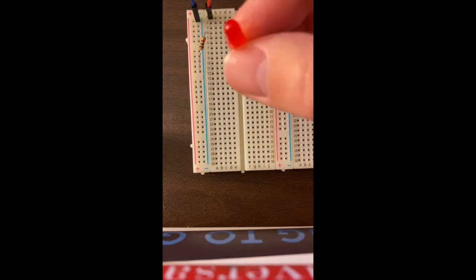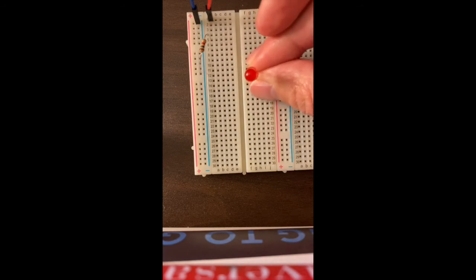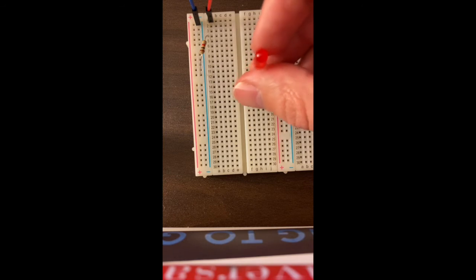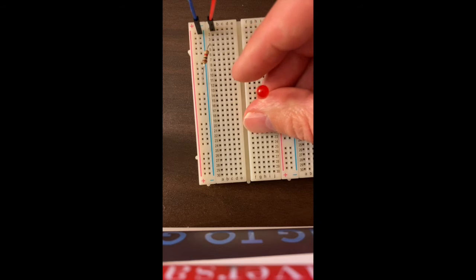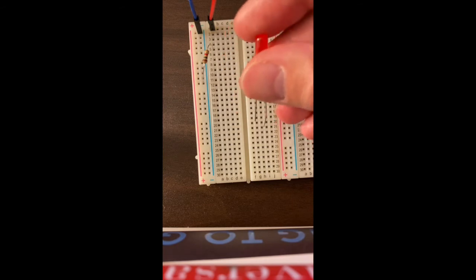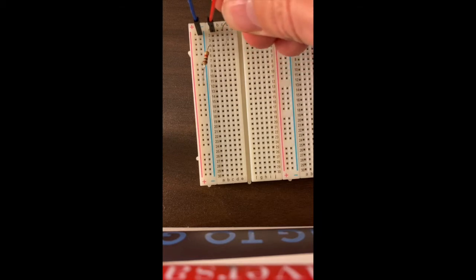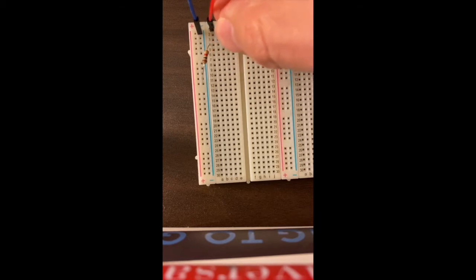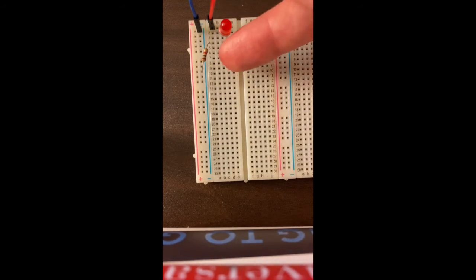Another way this is shown is if you look at this vertically, you'll notice that it's round on the right side, but there's actually a flat edge on the left side. And so that flat edge denotes the cathode, just like the shorter lead denotes the cathode side. Cathode side is the negative side, so we want that close to the ground, and the longer leg's the anode side, which is the positive side. So that's why we orient the LED as such, anode to cathode through the resistor to the ground.